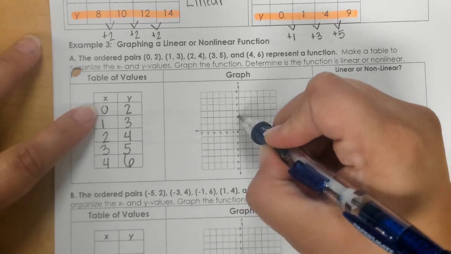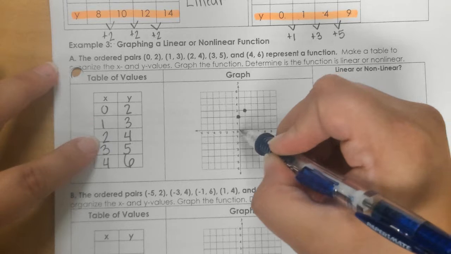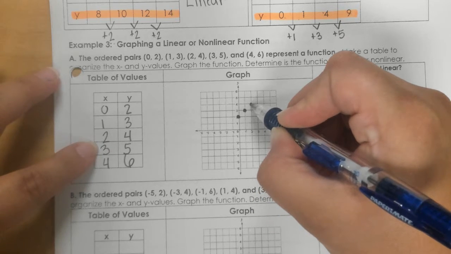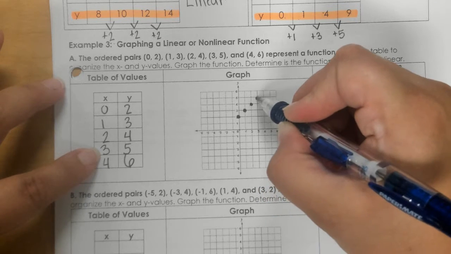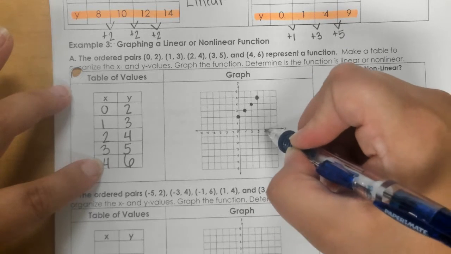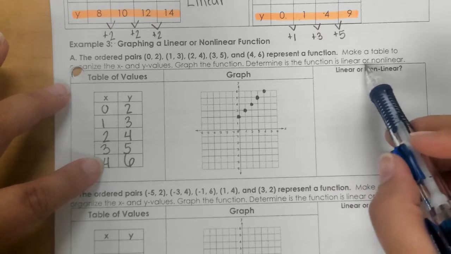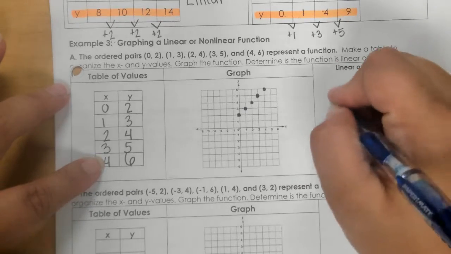So 0, 2, over 1 up 3, over 2 up 4, over 3 up 5, and then over 4 up 6. And it asks us to determine if the function is linear or nonlinear. So by looking at the graph, that's a straight line, that's linear.